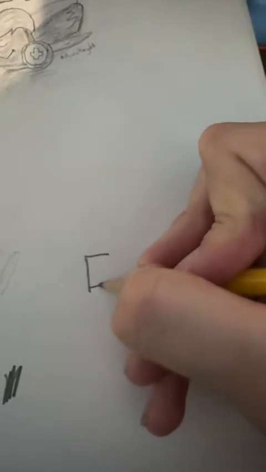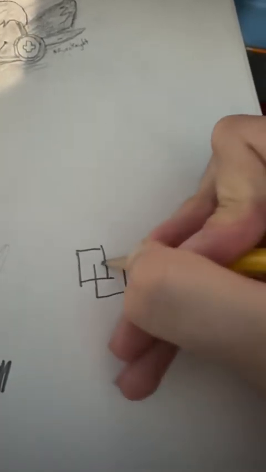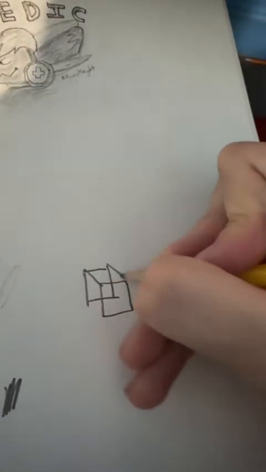Usually with shading, it's either this, or just simple darkness, which also sometimes requires more things to make things that have depth, which you can do with just basic shapes.